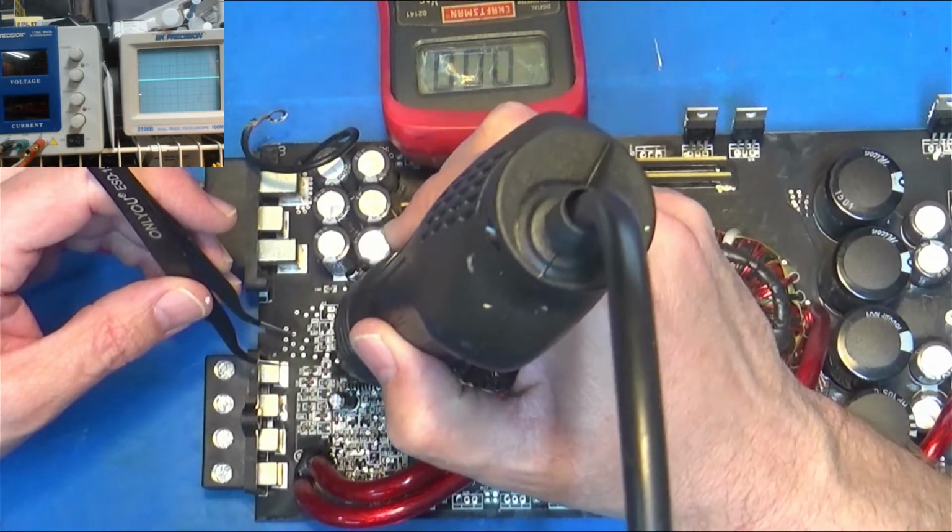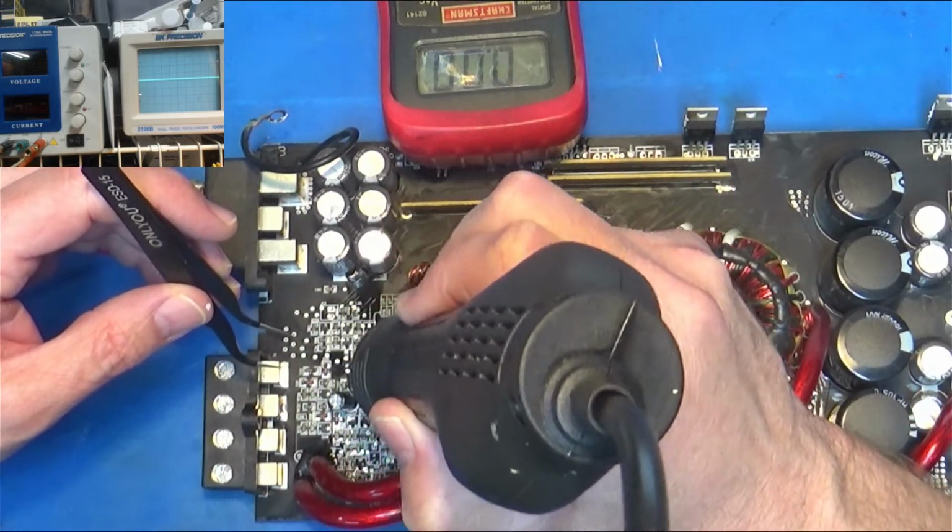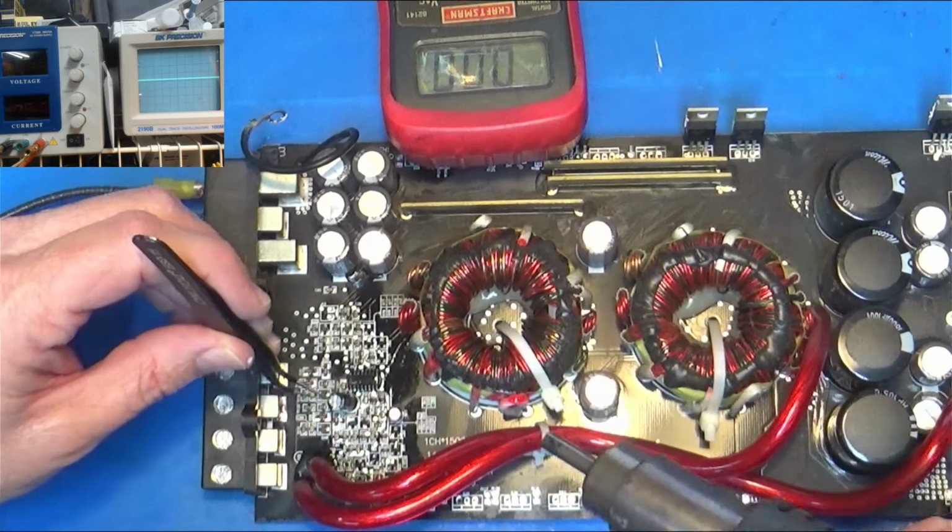I'm going to start warming up this general area, and I'm trying to blow away from the electrolytic capacitors here.